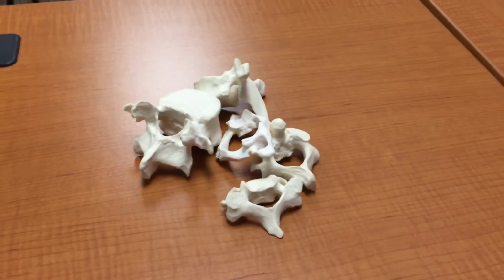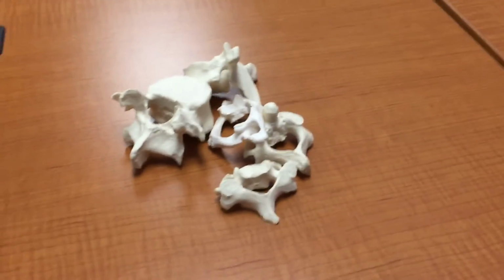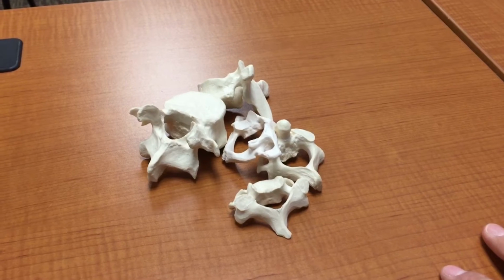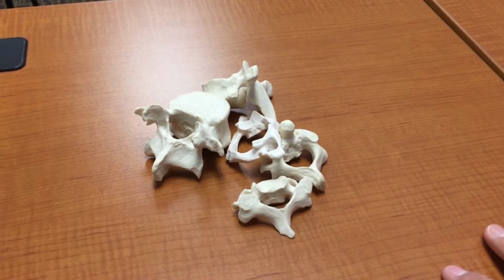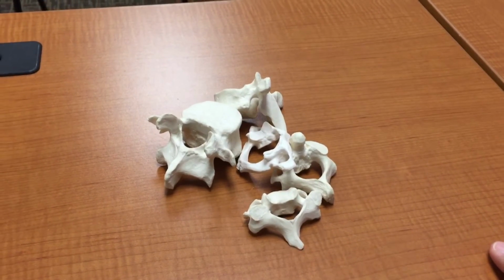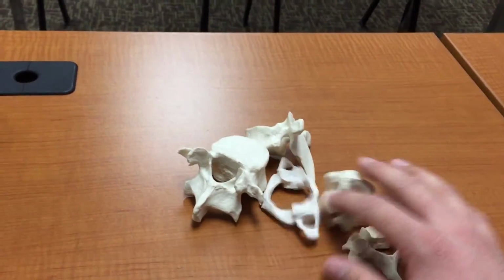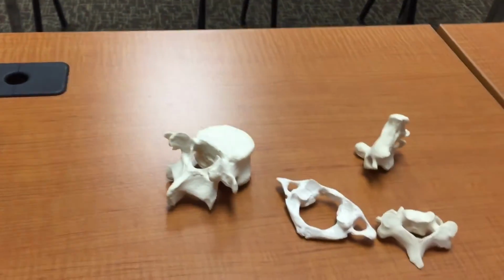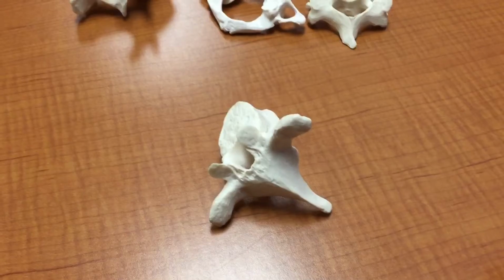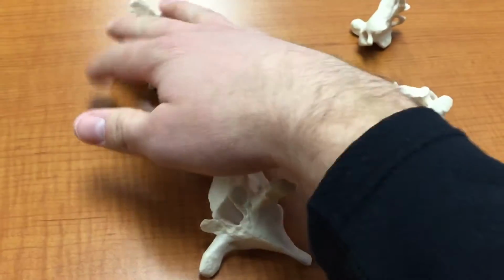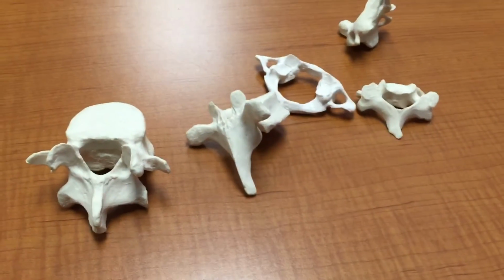Okay, in this video, I would like to talk just a little bit about some of the different types of vertebrae that you're going to find, as well as some of the key features of vertebrae. Okay, so I'm just going to pick one here, and this just happens to be a thoracic vertebra, but it really doesn't matter. I could pick a lumbar.